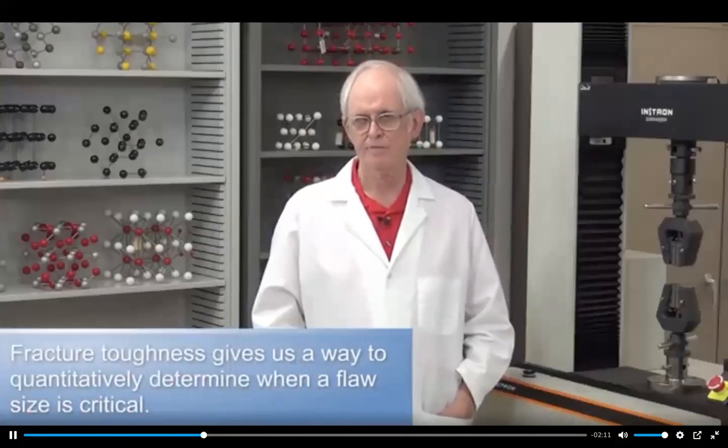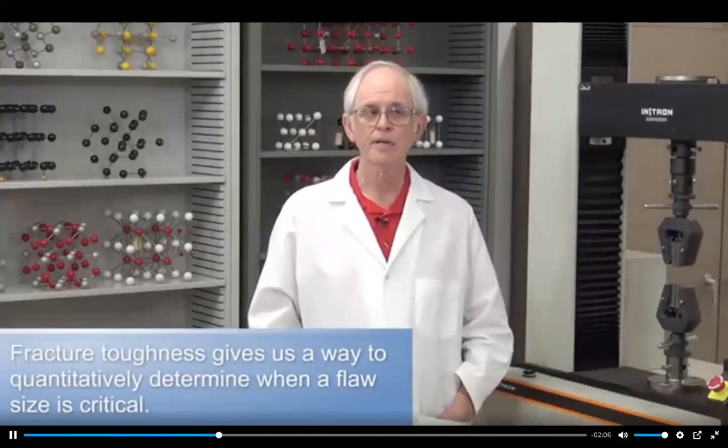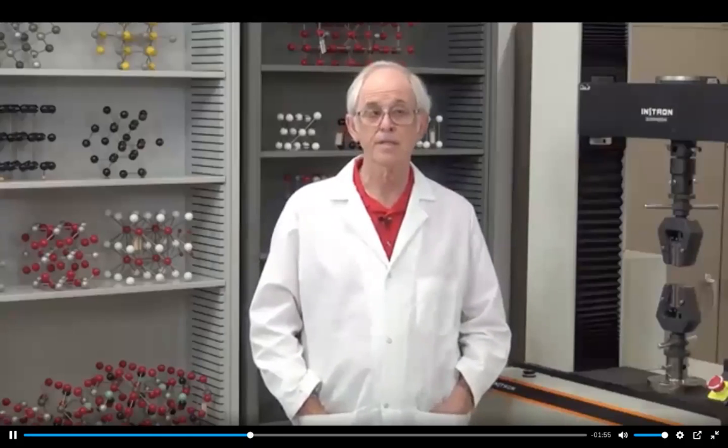In introducing fracture toughness to our discussion of important things that we should know about material science, we've really added a fifth very important parameter on top of those big four that we got from the stress strain curve. In this case, fracture toughness gives us a way to quantitatively determine when a flaw size is critical. And as I said at the opening, these are flaws that can be fairly substantial in size. A few millimeters deep crack on the surface of a material.